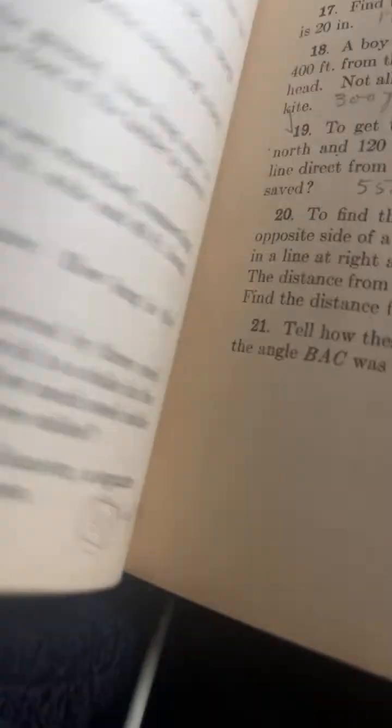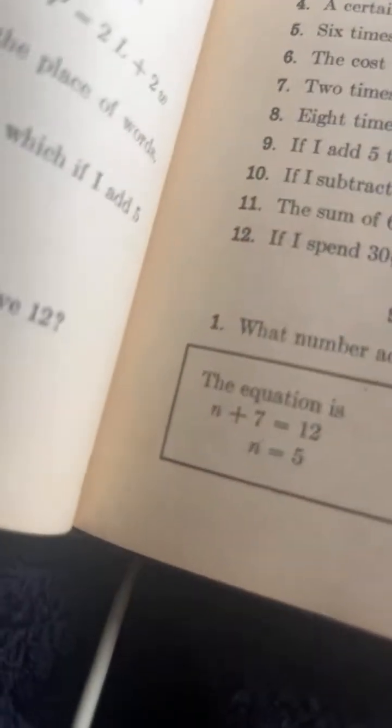See, these are the formulas, but I'm going to show you what... oh, they got them all together. Okay, here they are.